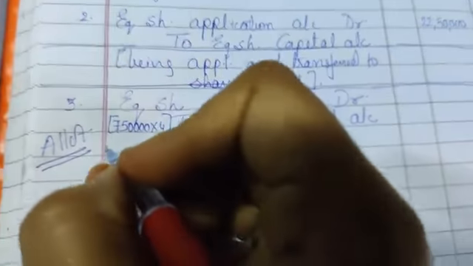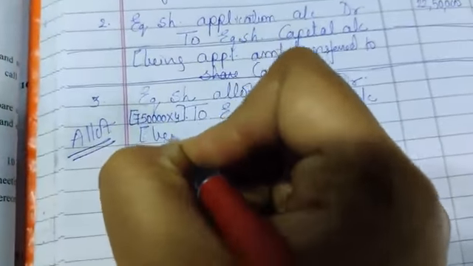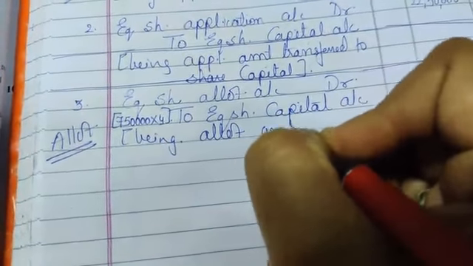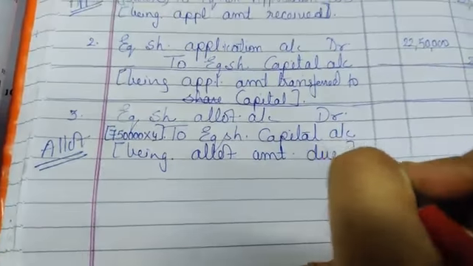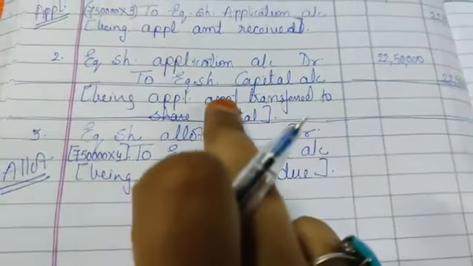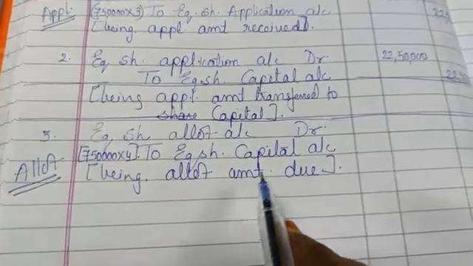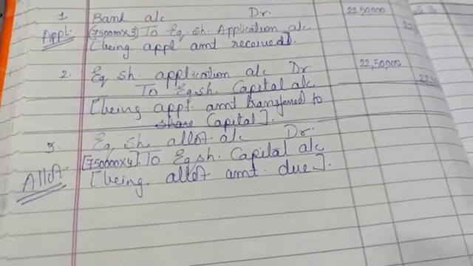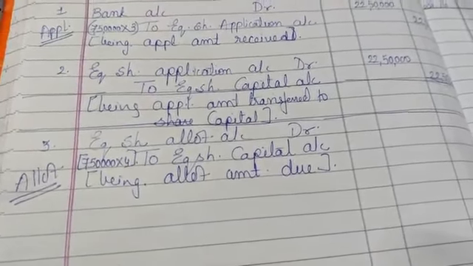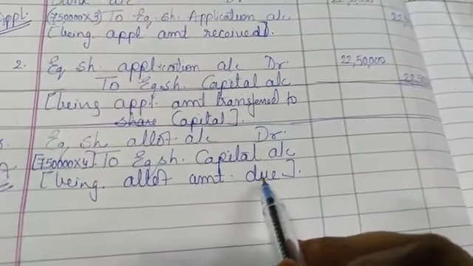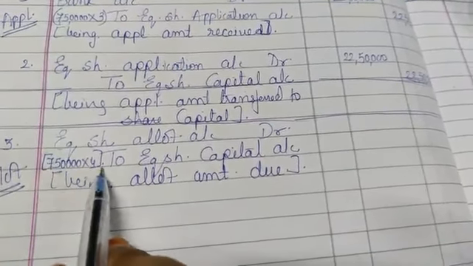Okay, so here you will write down being allotment amount due. See, for the reminder purpose we are writing here now due. We are not writing that amount transferred to share capital. Okay, this is a reminder to all the shareholders who have been allotted the shares, that now you have to pay your next amount for the next level. Fine. So amount due you will write down in the narration.